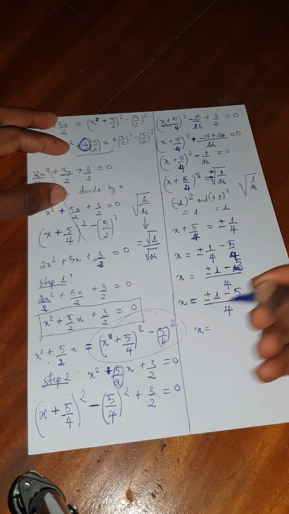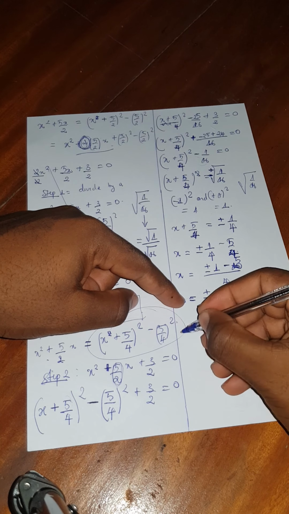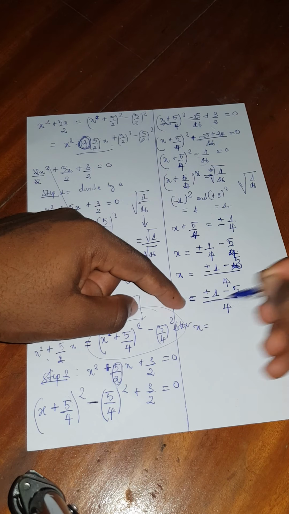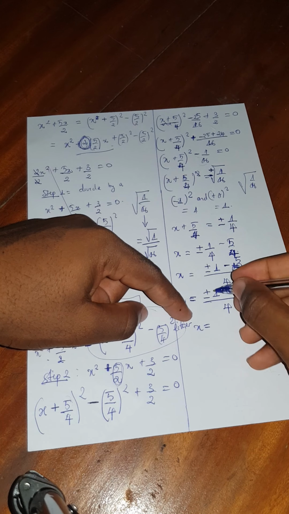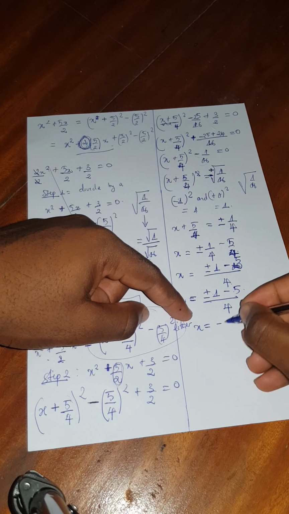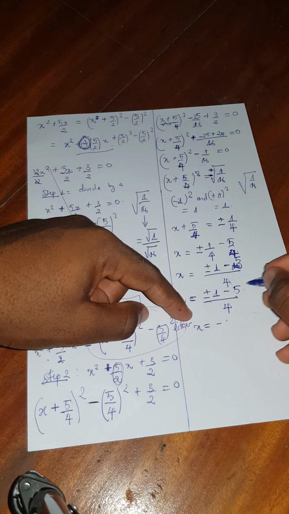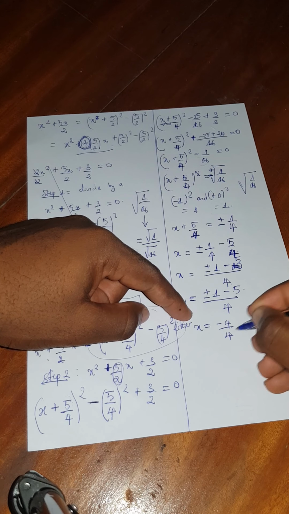Now x is either x equals 1 minus 5 all over 4. 1 minus 5 gives me negative 4 all over 4.